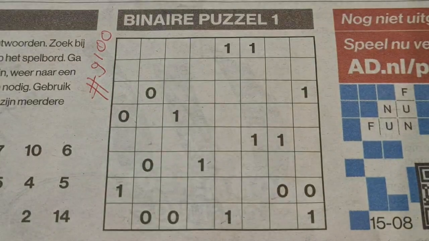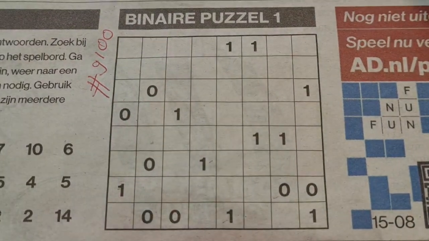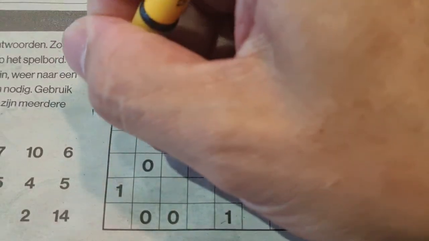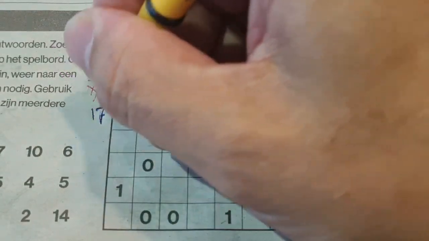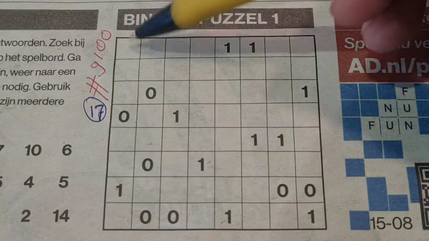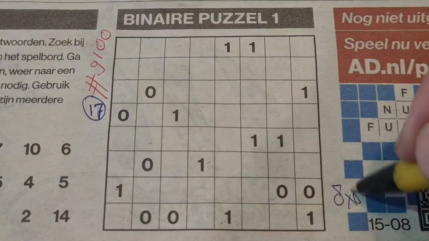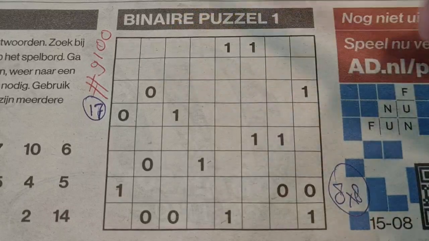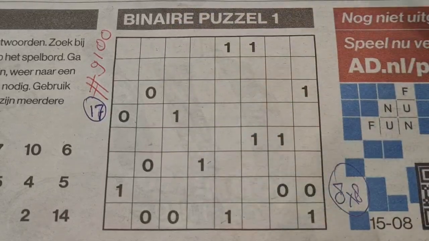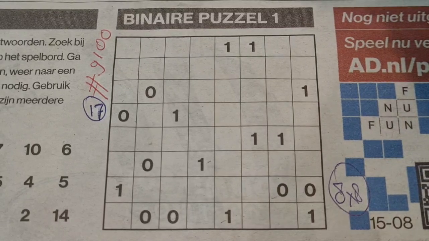Before I start, I always count the printed digits. Well, this one has 17 printed digits. That's a lot for binary. And what kind of binary puzzle is this one? Let me count. 1, 2, 3, 4, 5, 6, 7, 8. An 8 by 8 binary puzzle. That means in a row or in a column there are always 4 ones and 4 O's. Alright, so let's get started.